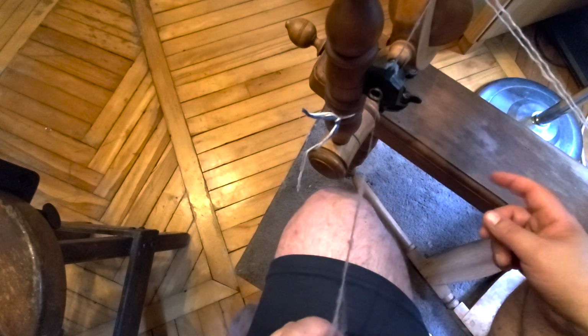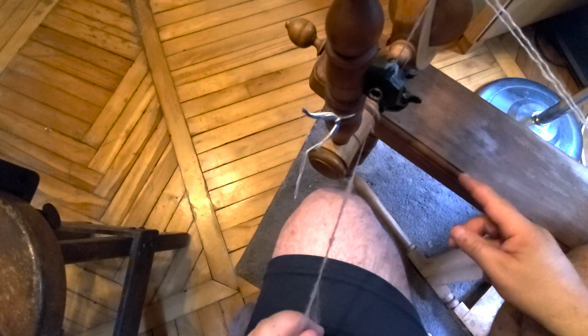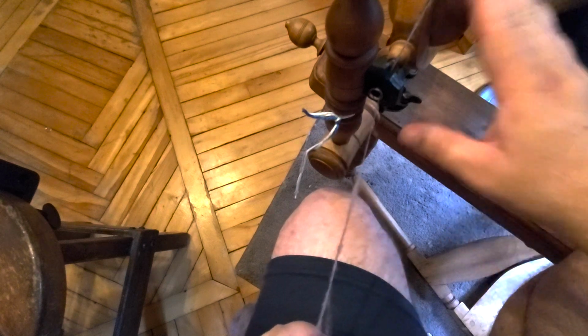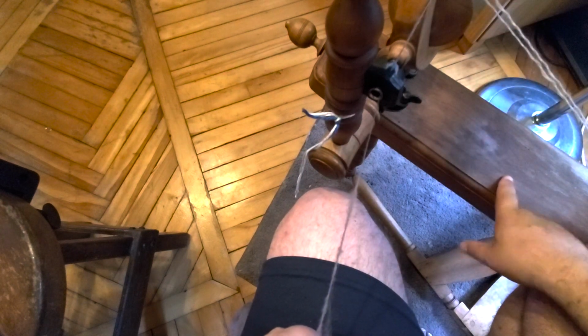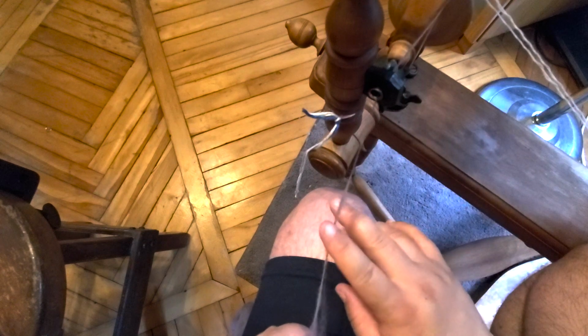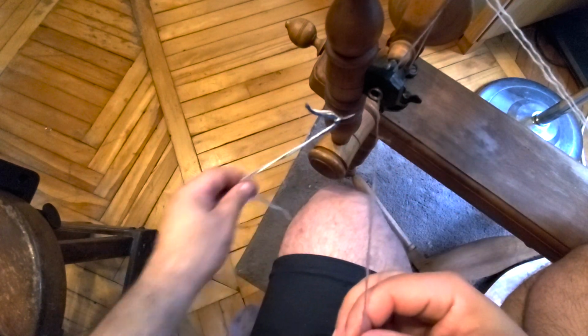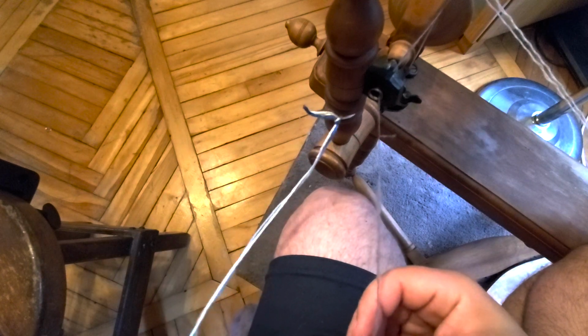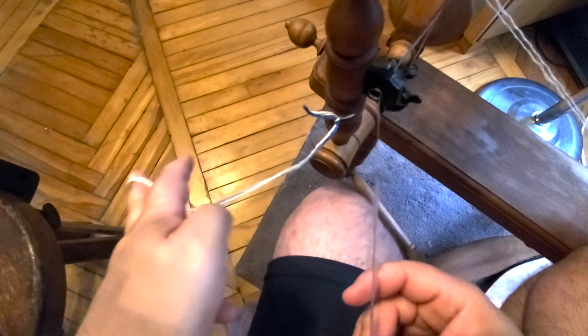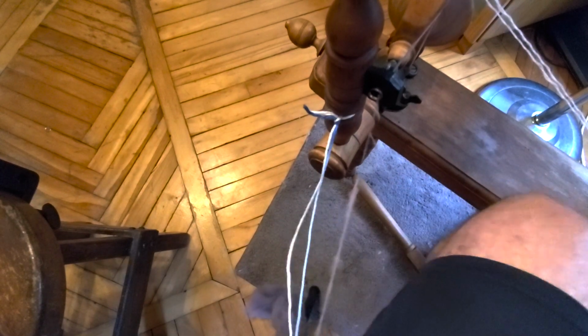So I use one treadle for drafting, because the ratio of my spinning wheel, my old one, is 23 to 1. So it's a big ratio. And then I use this with my pinky to show me this. So let's see how this works.